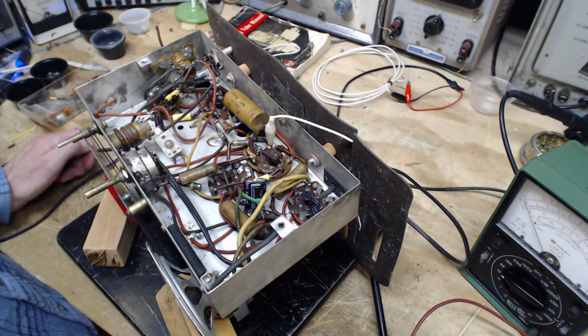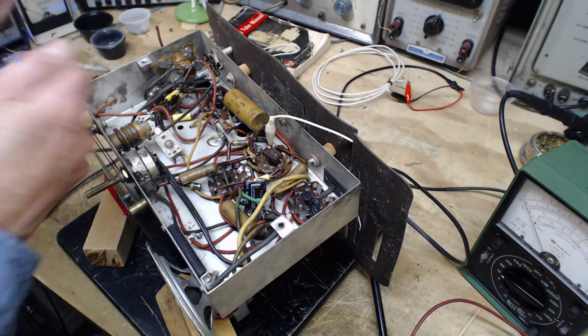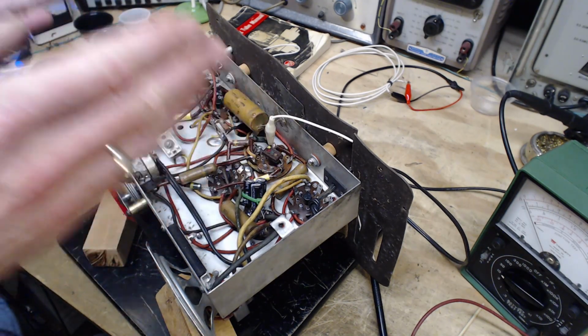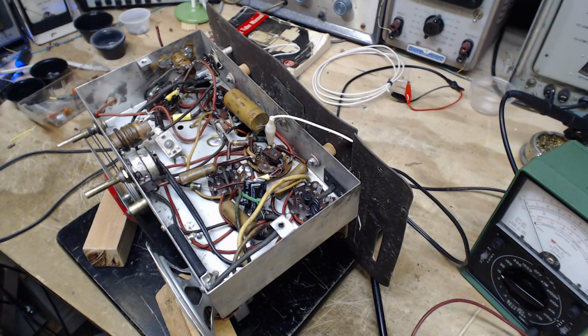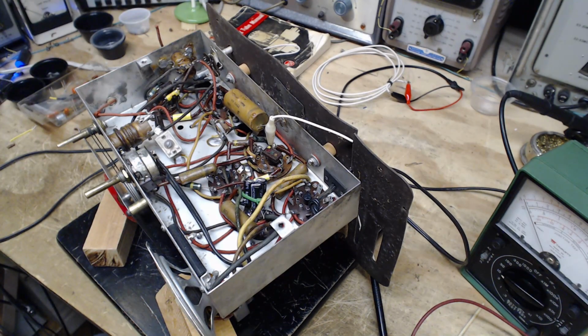Well, you know what we can try here? I can put a capacitor decade box in here, and we can fool around with various sizes of capacitor and see what nonsense occurs from that. Now that means a lot of wires going out to the decade box.